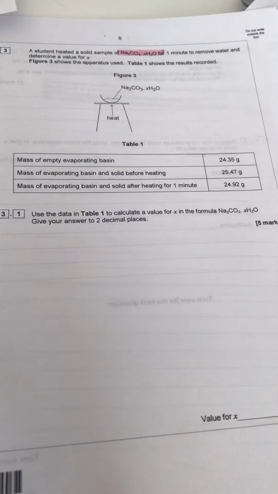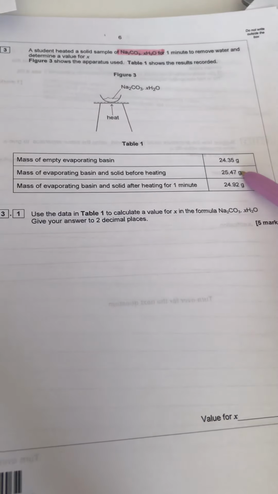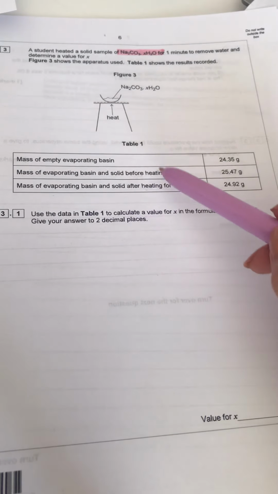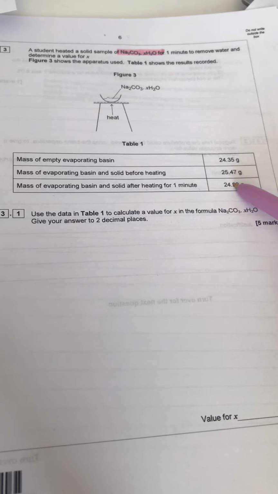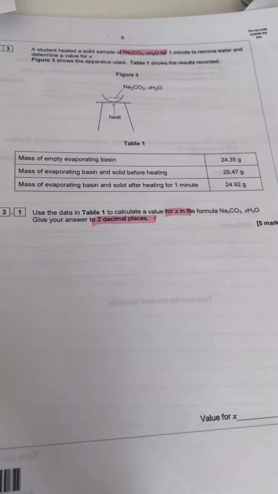We're given the mass of the empty evaporating basin. We're then told the mass of the evaporating basin and the solid before heating. So immediately I'm thinking I can work out the mass of the solid before I start to heat it. We've then been given the mass of the evaporating basin and the solid after heating for 1 minute. So again, I can work out the mass of the solid at the end. So they want us to use the table to calculate a value for X in that formula and give our answer to 2 decimal places.